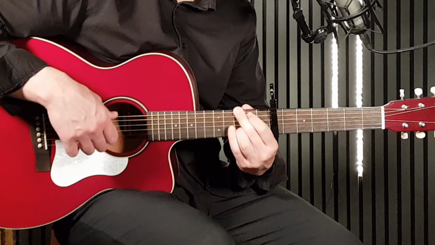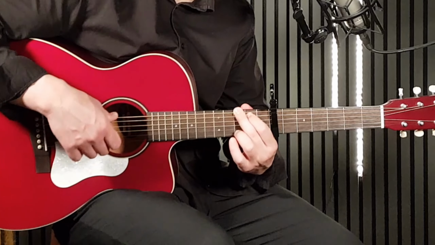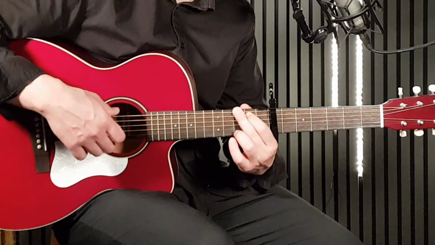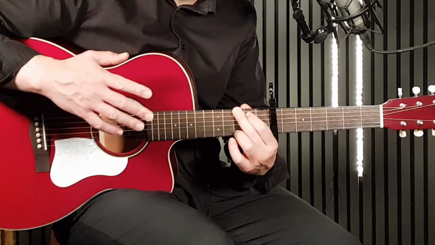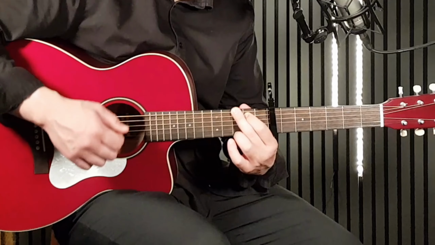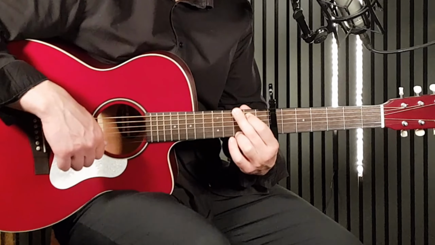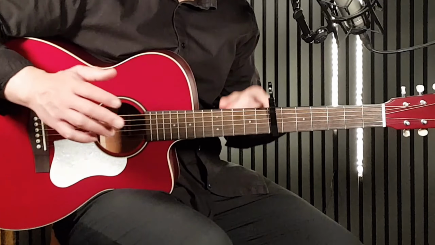What I do here, I like the change there of the open E string. So I play the clap in the first round, but in the second round, I actually try to hit the melody instead of having that clap. So it's a kind of mixture here.